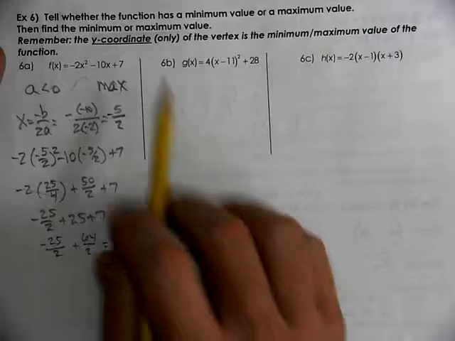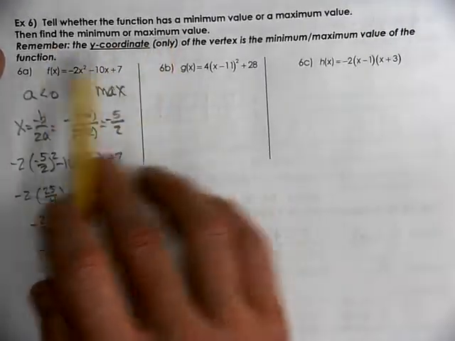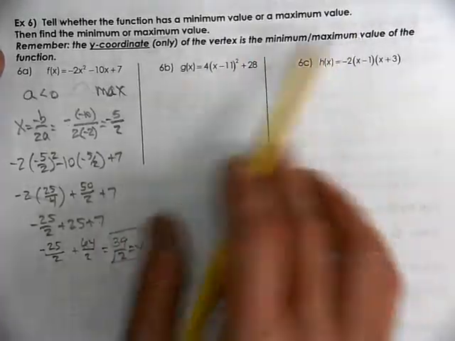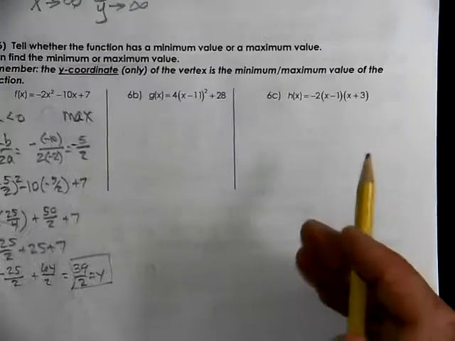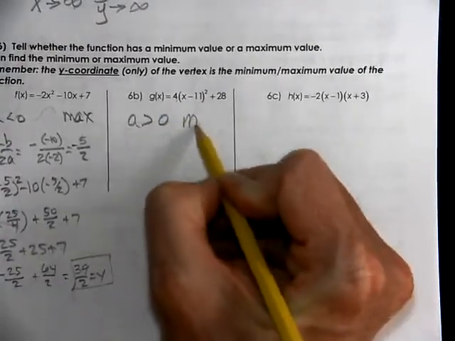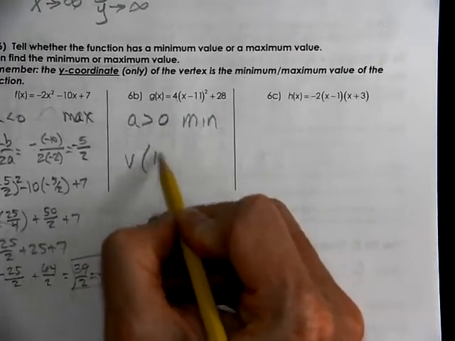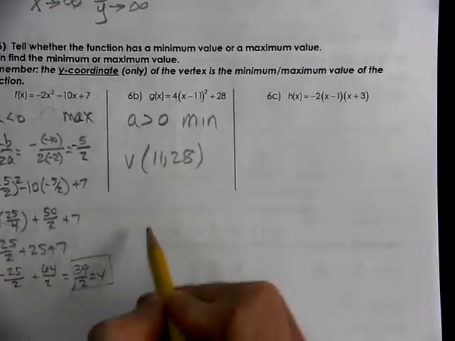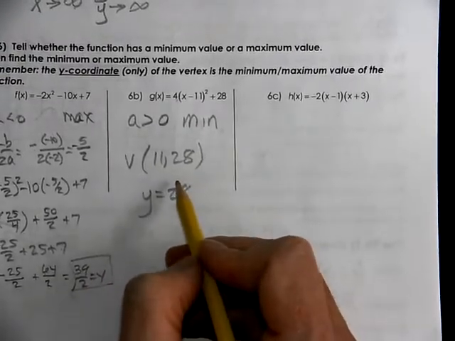Okay. So find it and remember that it is the y value of the vertex. Okay, we did our work. Let's check out this one. The a value is greater than 0, so that means it has a minimum. And the vertex we know is at 1, 28, so our minimum value is 28.